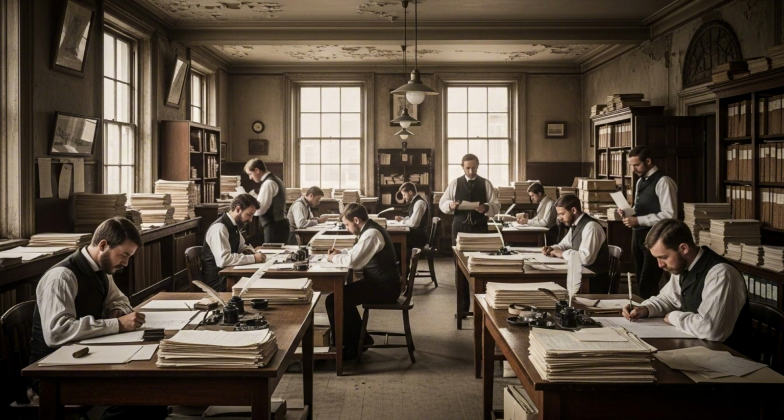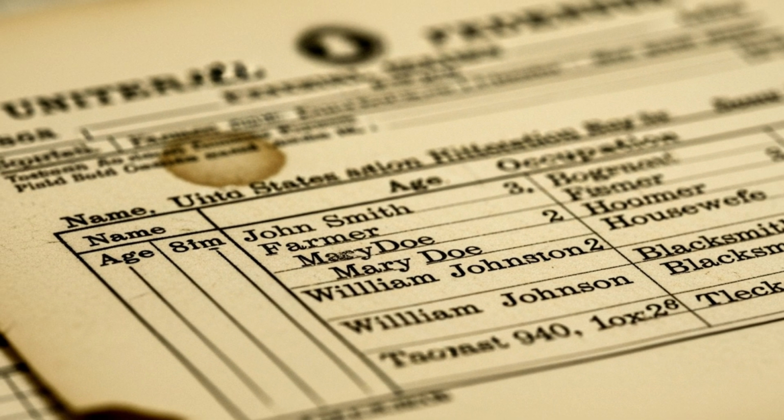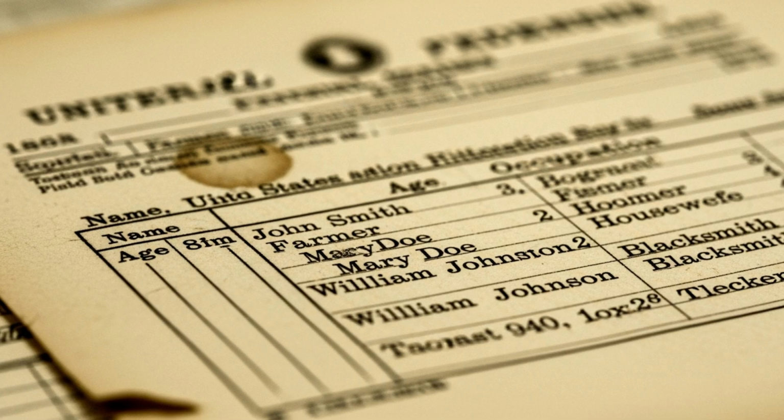The 1850 transition marks a boundary. Before it, population data was approximate, regional, and inconsistent.